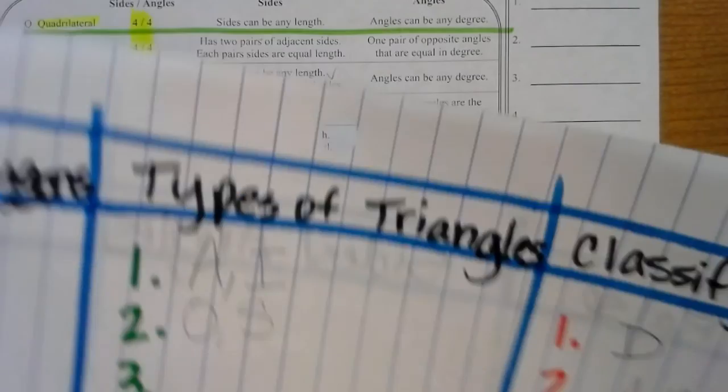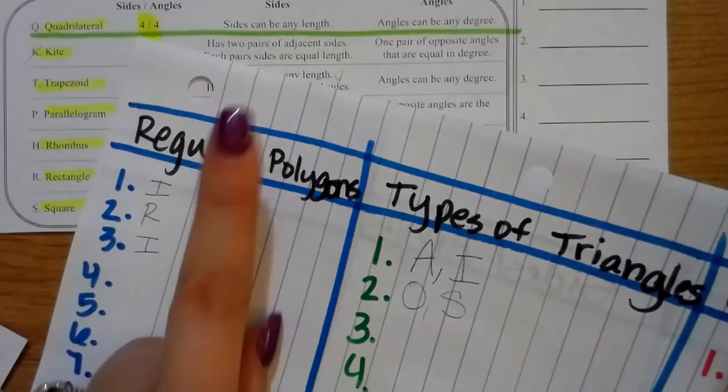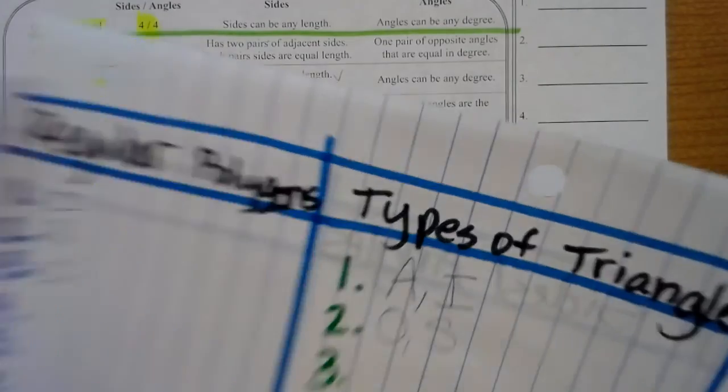All right, when you're done with that, turn in this paper all completely filled out with your name on it. Write your name right now so you don't forget. Write your name. Turn it into the bucket.